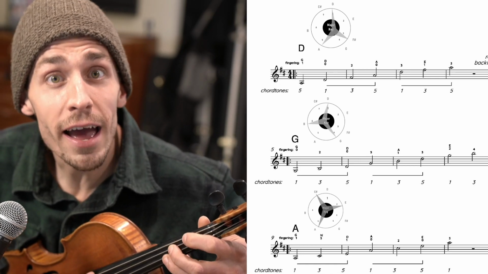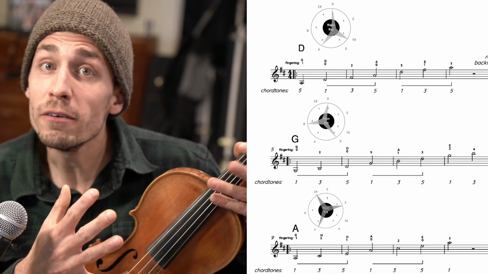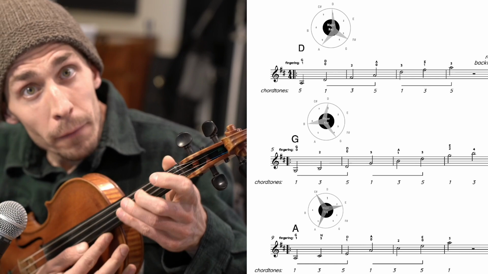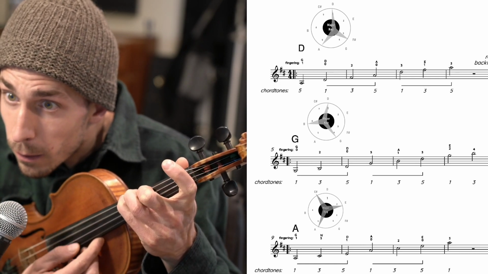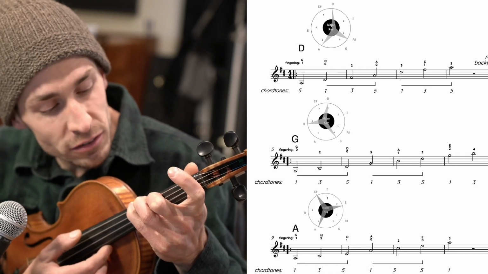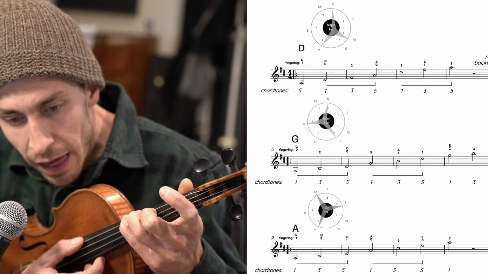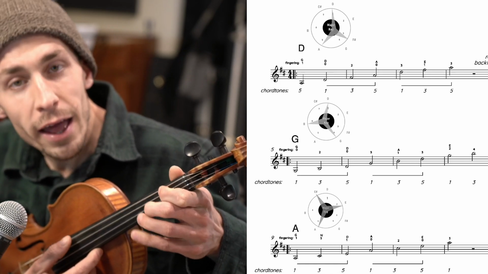That is not a triad. That is some open voicing. In a triad, the notes are close together. But actually, you can play all those notes at the same time. There's another nice D major triad. Notes close together, notes far apart, and chord change.